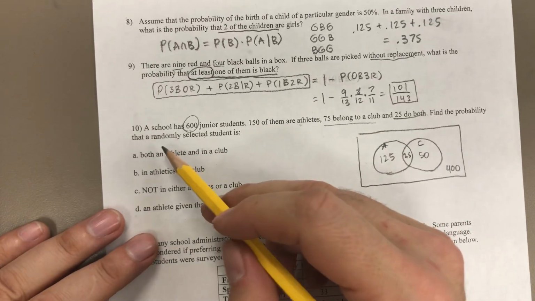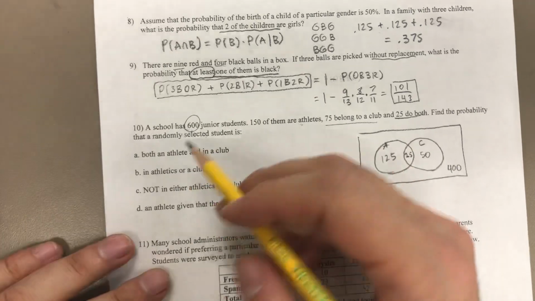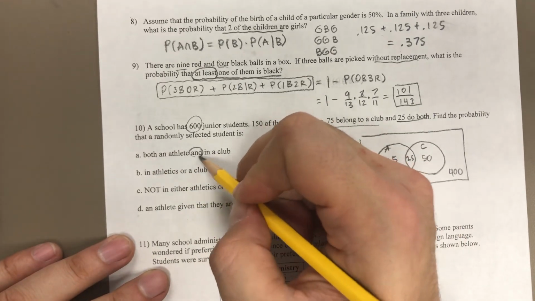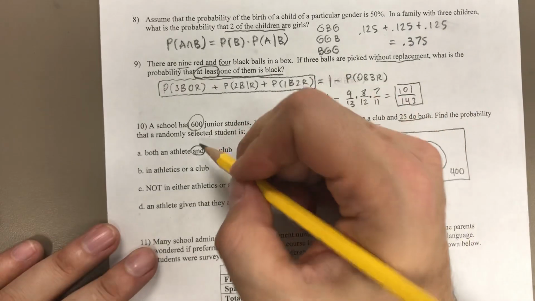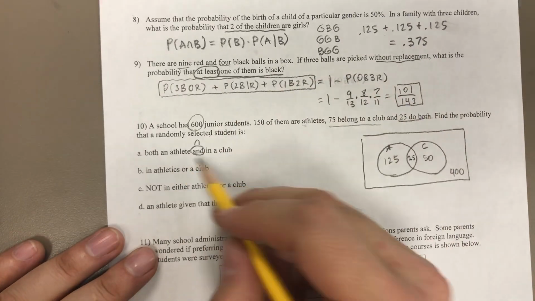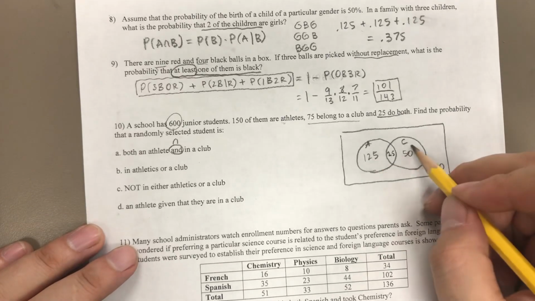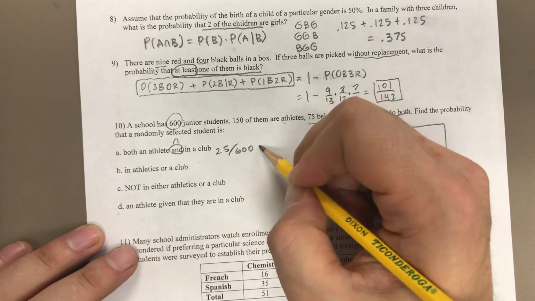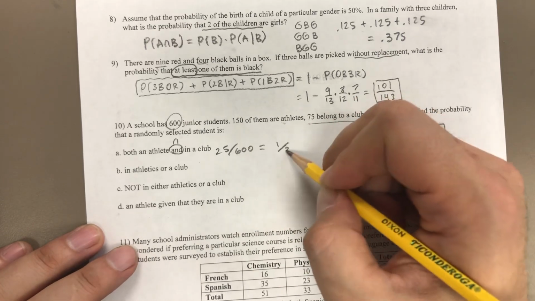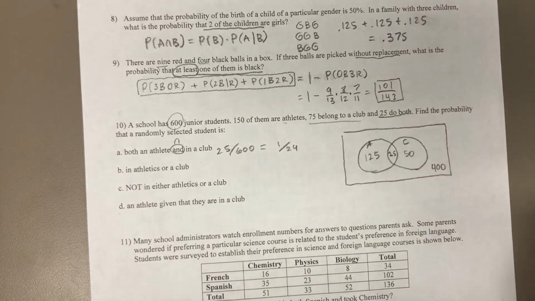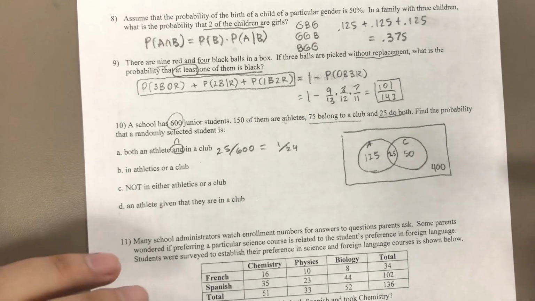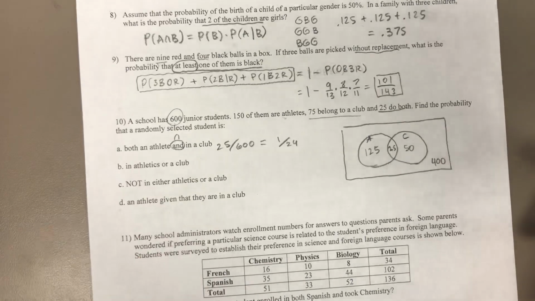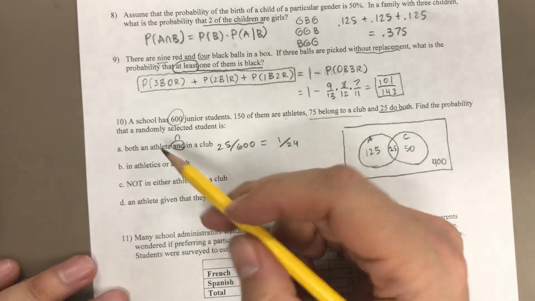Let's find the probability that if we selected a student at random, they're both an athlete and also in a club. This word "and" pretty much implies that we're going to be doing an intersection between the two. So the intersection between athletics and clubs is 25. So there's 25 of those students out of the total of 600, and that reduces down to 1/24. So that's our probability, 1/24, that if we pick a student at random, they're in athletics and also clubs.